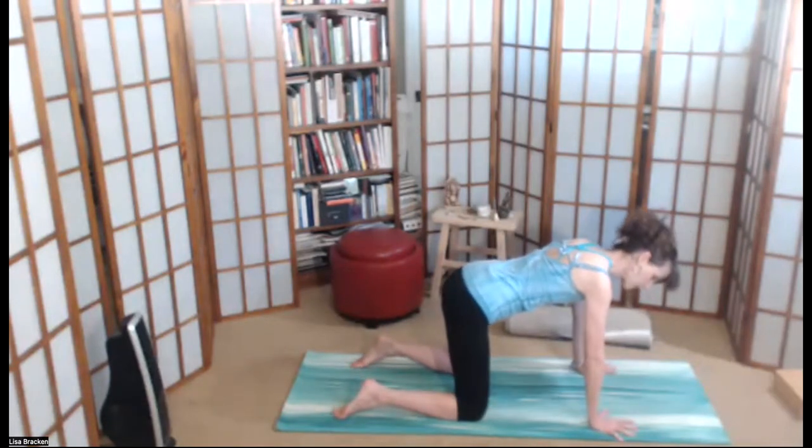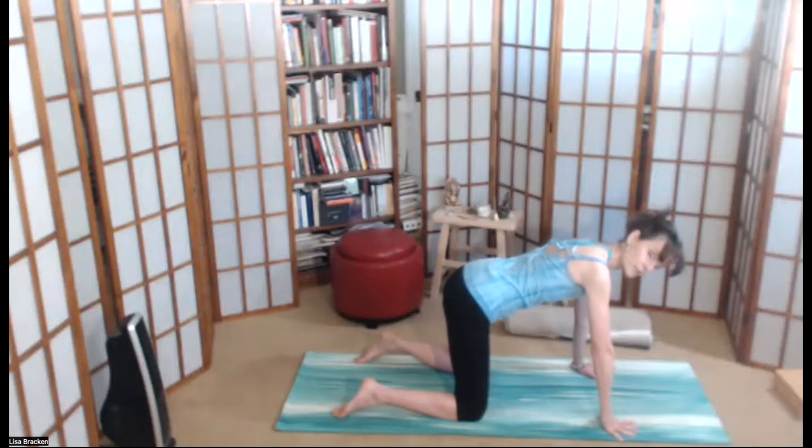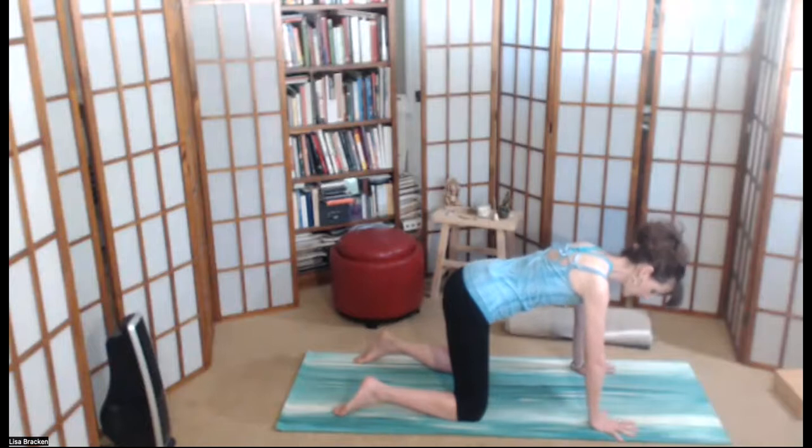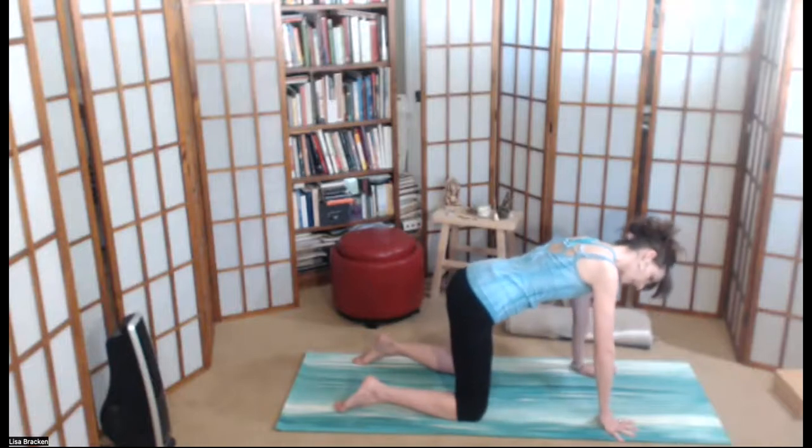Let's do that 2 more times, right side. Notice the difference between the 2 sides. If one has more pliability, one is more resistant, left side. Keeping arms straight. Once more, right side, left side.